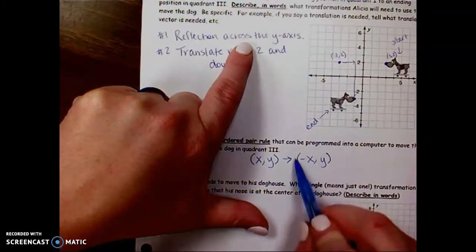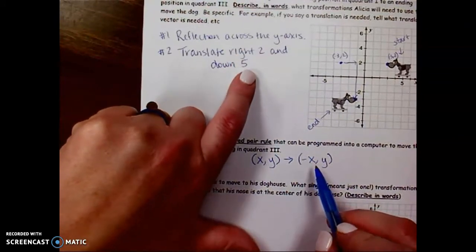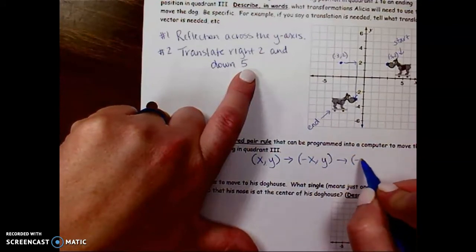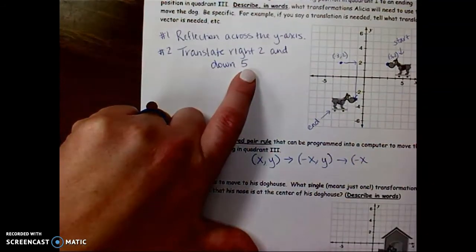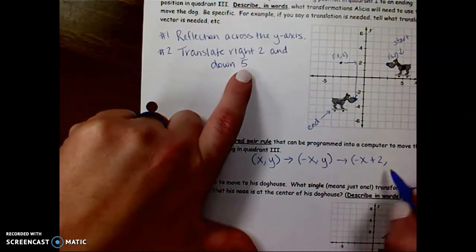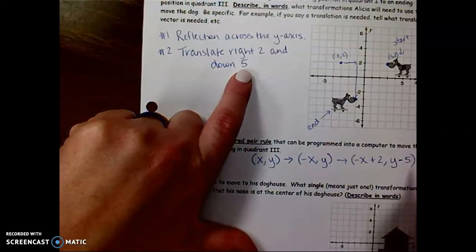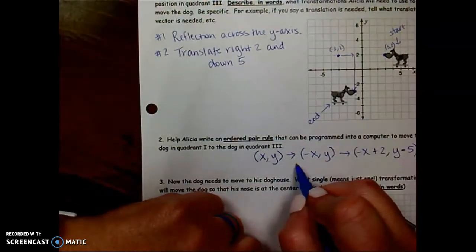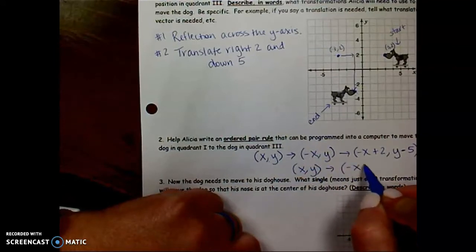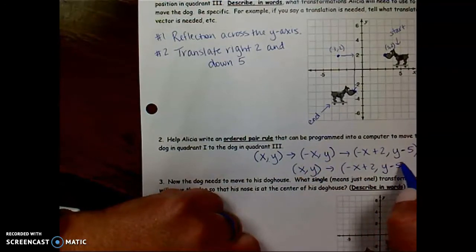Now these new points are going to be translated to the right 2 and down 5. So that means that when we go to the right 2, we're adding 2 to the x, but my x, remember, is the opposite of what it began as. So it's opposite x plus 2, and going down 5 subtracts 5 from the y. So we could write that in one single step as (x, y) arrow, (-x + 2, y - 5).